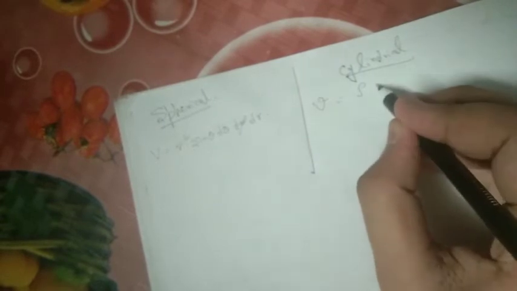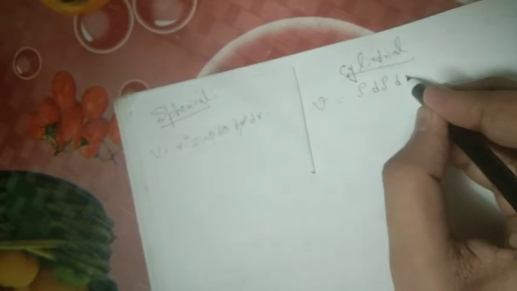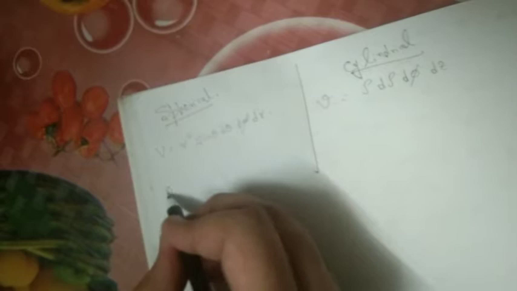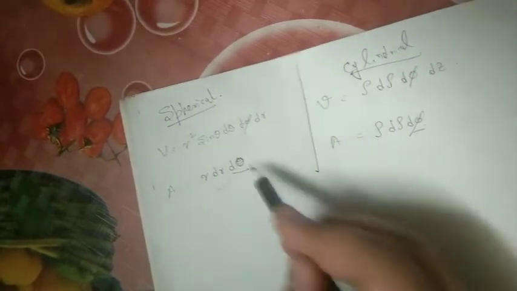rho d rho d phi dz. Area in spherical polar coordinate is given by r dr d theta. Similarly, it is rho d rho d phi. And theta component, that is angular component, is essential for writing this area component.